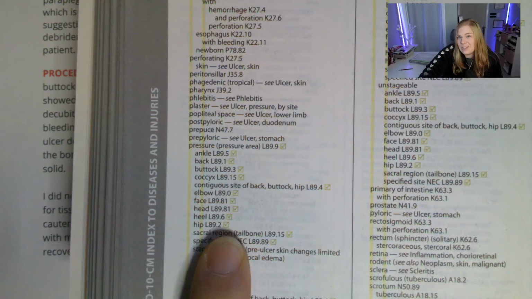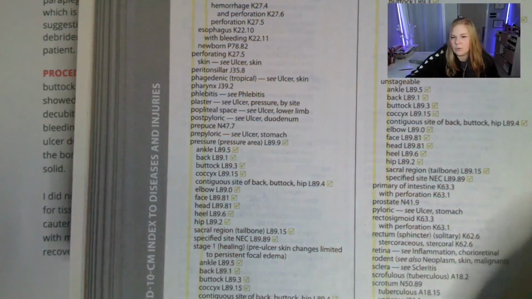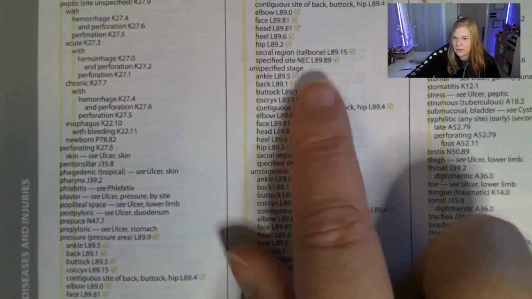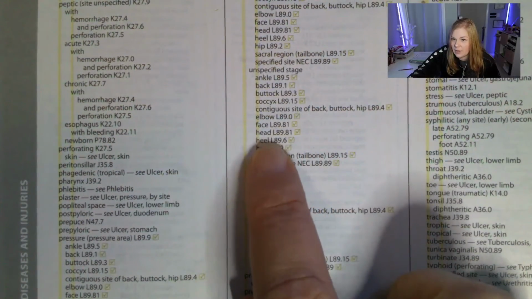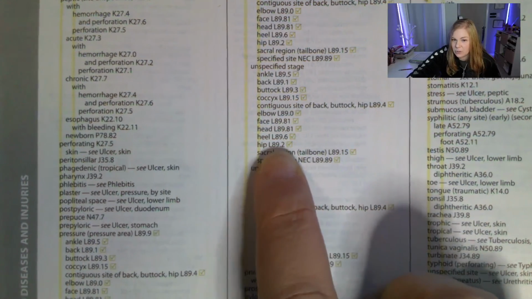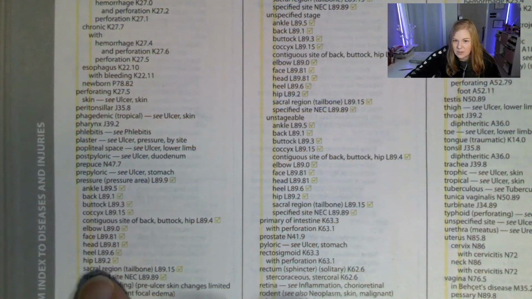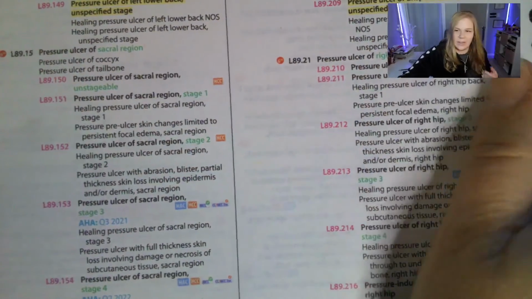This one, if you noted, they didn't give us a stage. Does that mean it's unstageable? No. It just means that they didn't give us the stage. So we're going to use an unspecified stage. We could also go over to pressure and then unspecified stage and then hip. And it might give us, let's see, L89.2. So it's given us the same starting point, L89.2. Sometimes ICD-10 is just so kind to us and gives us more than one way to skin a cat.